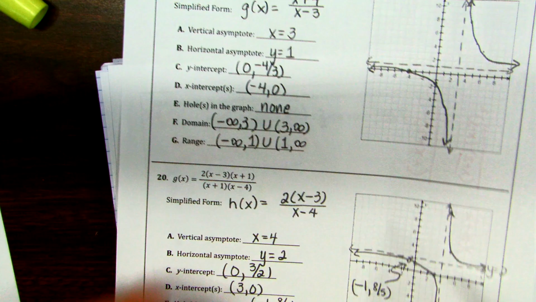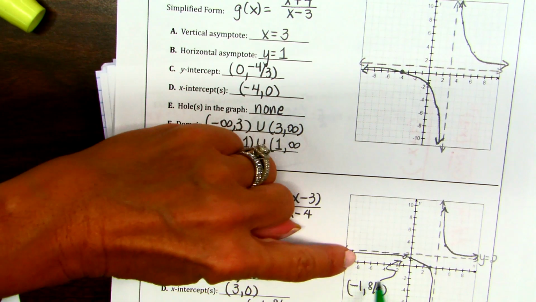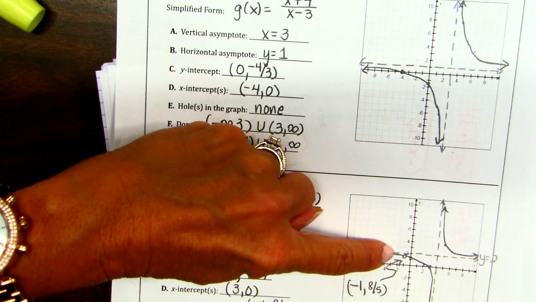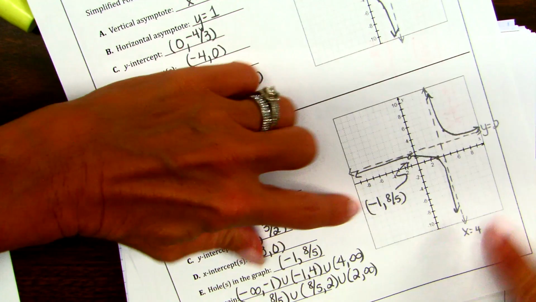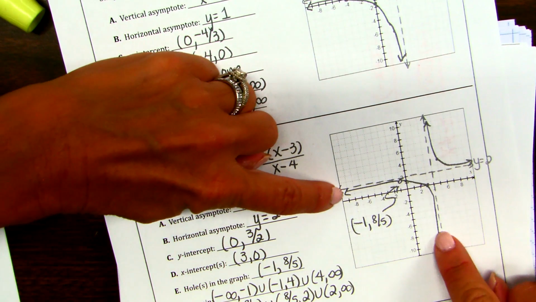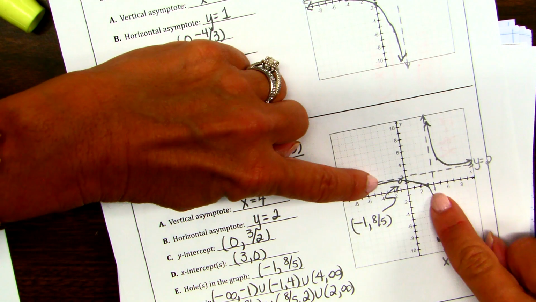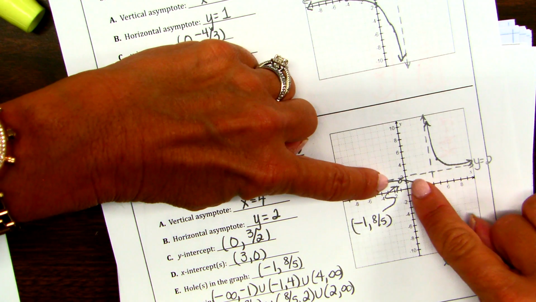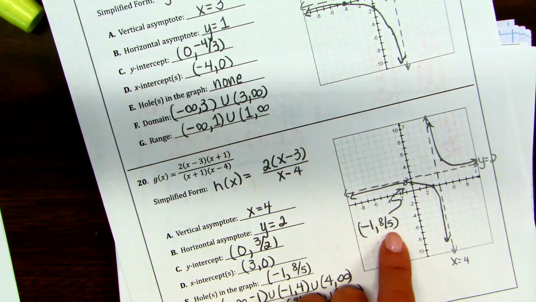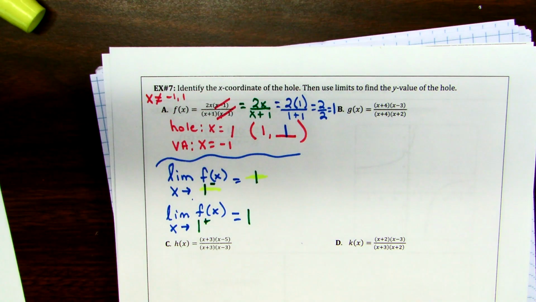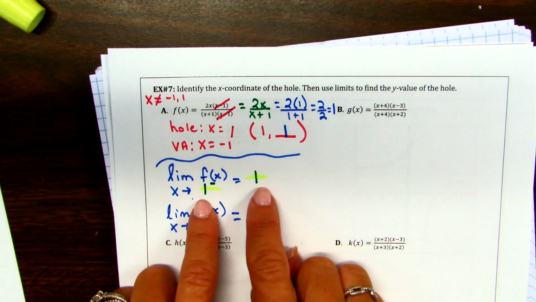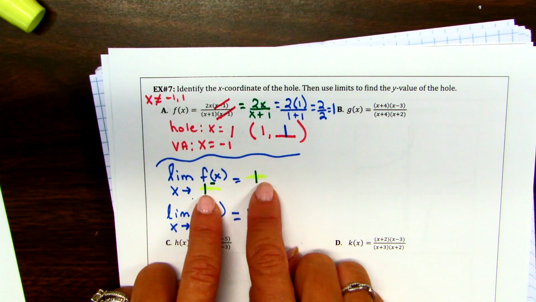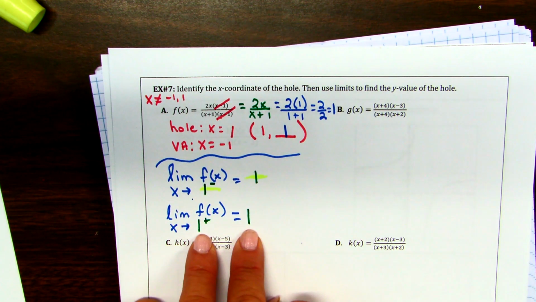If I was talking about this point, as I approach -1 from the left and as I approach -1 from the right, okay? So I'm approaching -1 from the left and -1 from the right. What is the y value that I'm getting really, really close to? In this case, 8/5. Okay, so it's almost just like a fancy way of writing the ordered pair for your hole. It's the x and the y value of your hole.